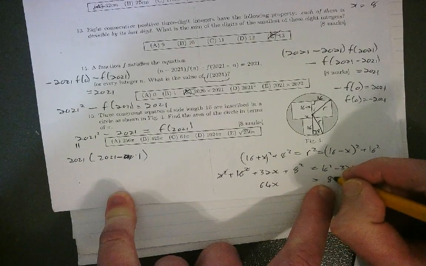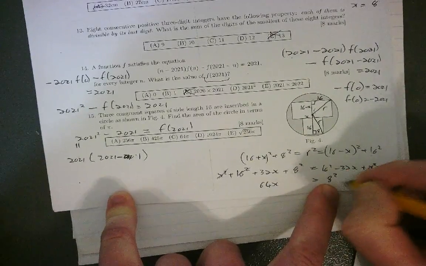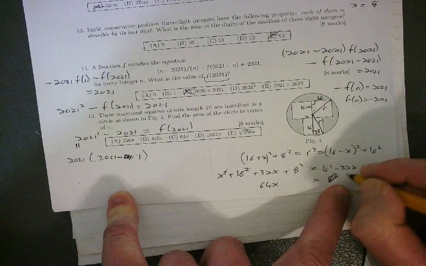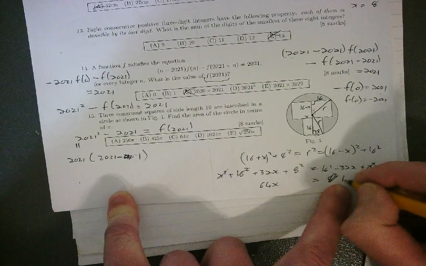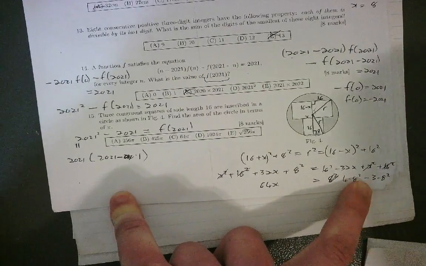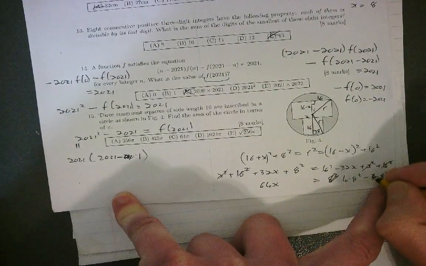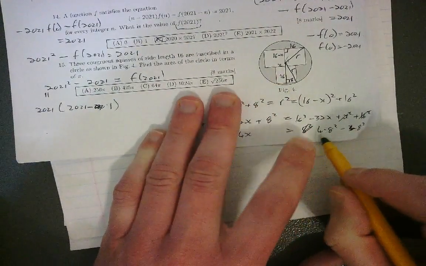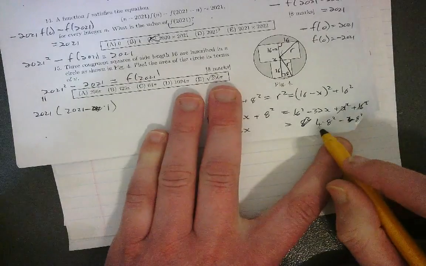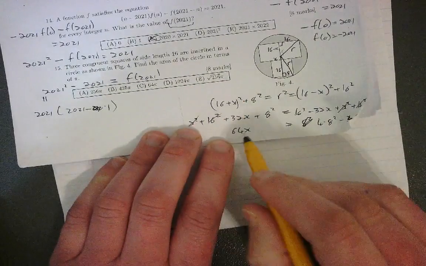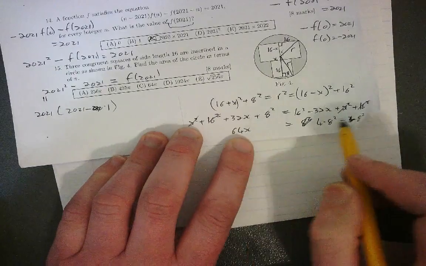That just becomes 8. Sorry. This is just 4 times 8 squared minus 3 times 8 squared minus 8 squared. Don't know what's wrong with me right now. And this just simplifies down to 3 times 8 squared, which is just 64.